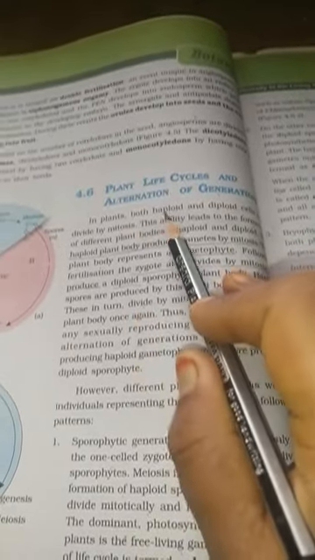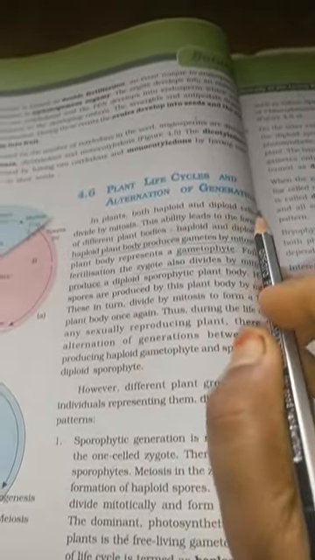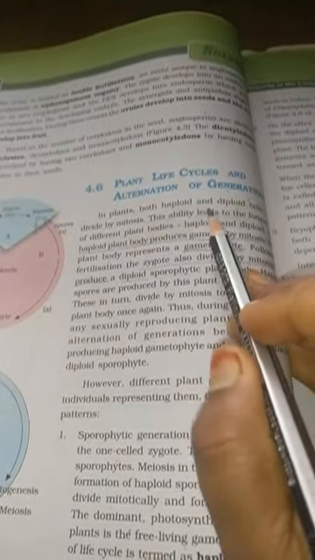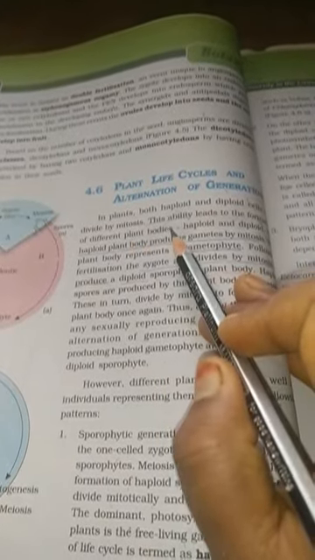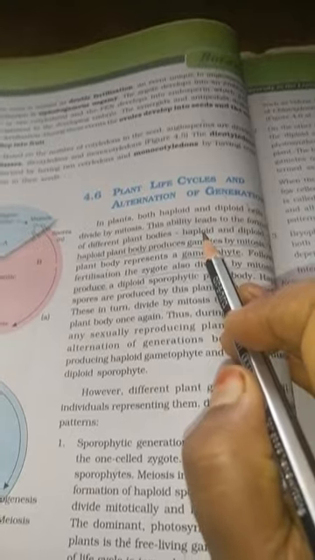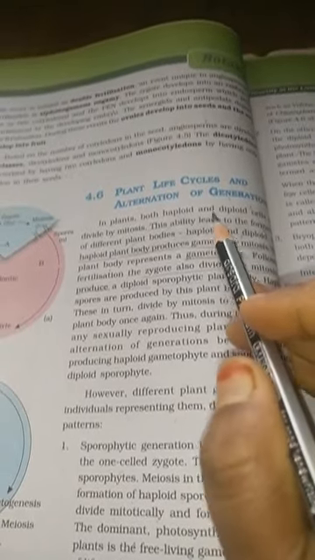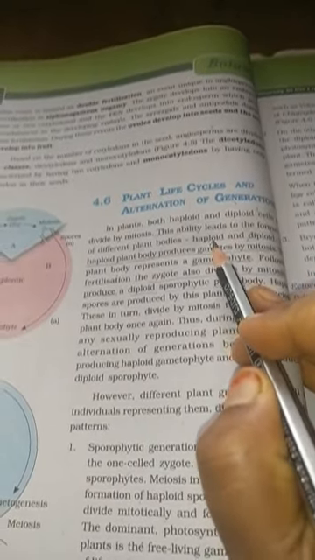In plants, both haploid and diploid cells can divide by mitosis. Because all the cells in plants, haploid cells and diploid cells, undergo mitosis, this can lead to the formation of different plant bodies, either a haploid plant body or a diploid plant body. Haploid is N and diploid is 2N.